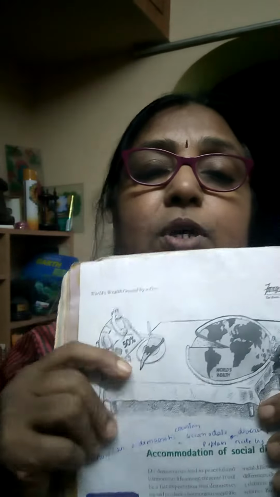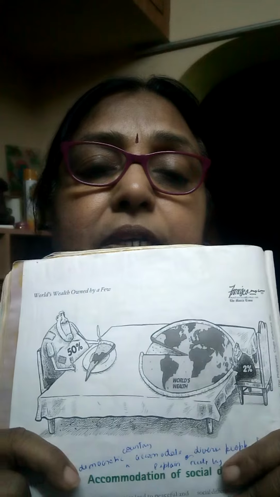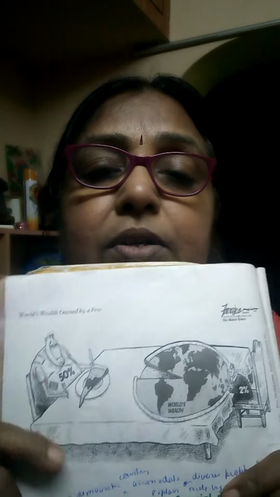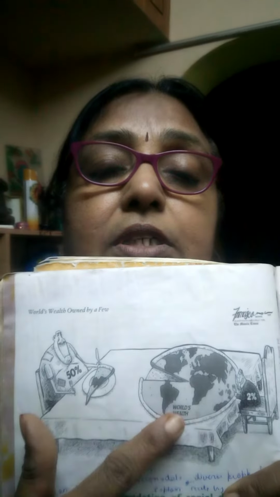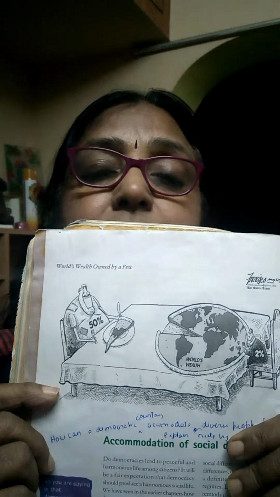So here for this, if you remember this picture, because sometimes you get confused, you don't remember the point. So if you remember this picture, for whether the goods and opportunities are distributed equally, you can write it up.